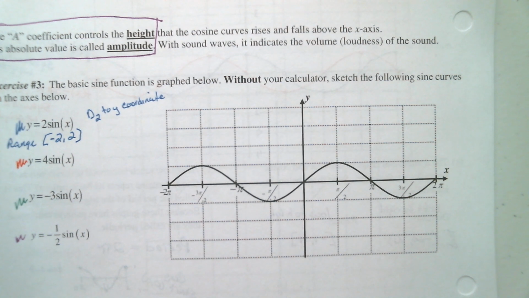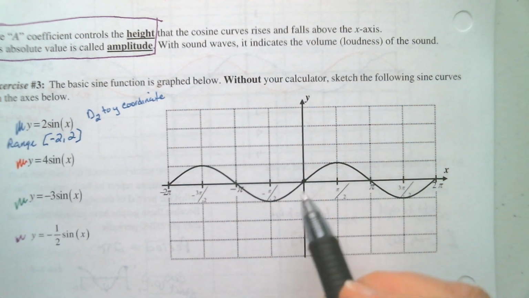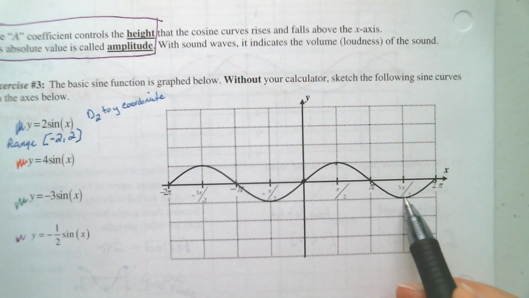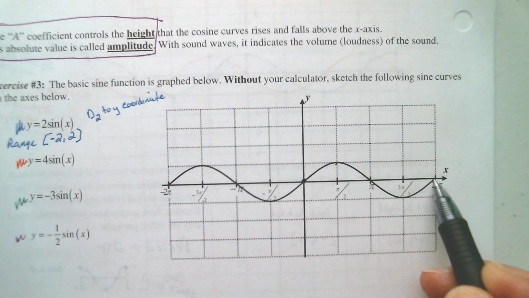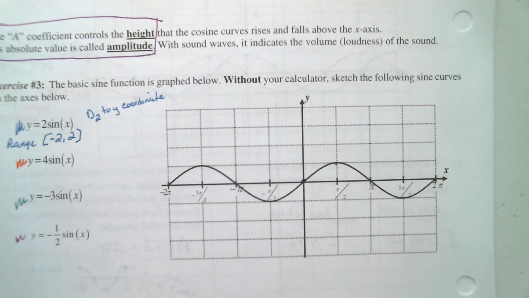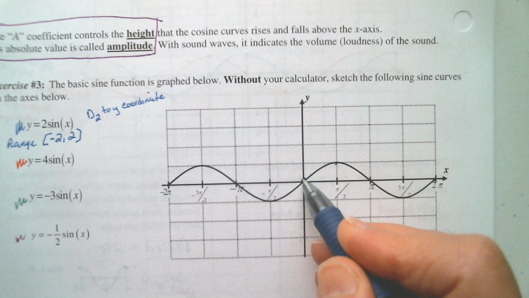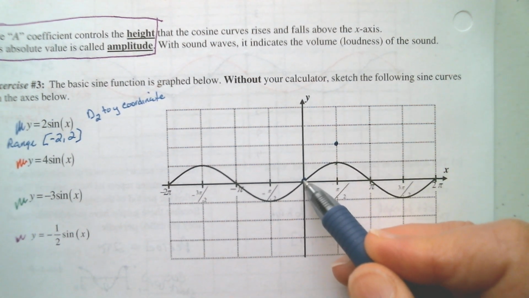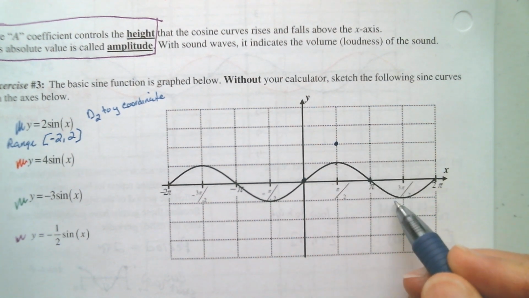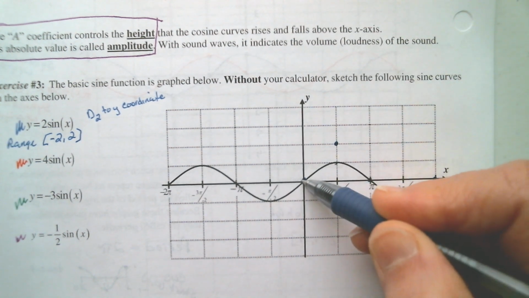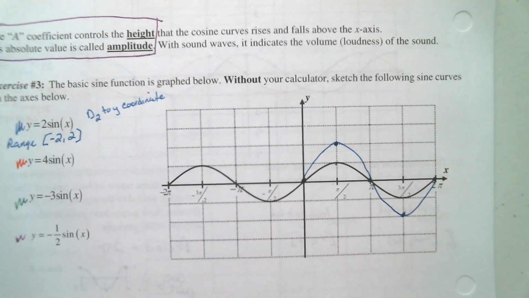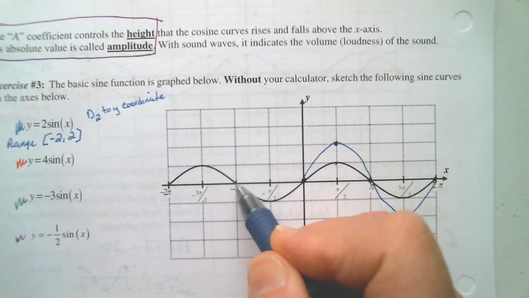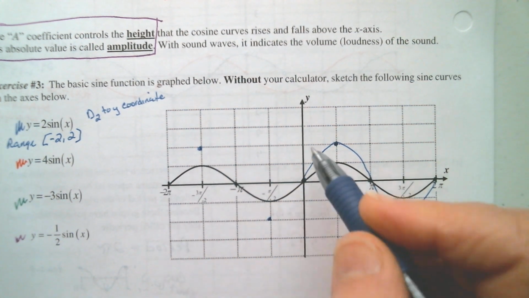So our basic sine starts at the origin, rises 1 unit above the x-axis, and then comes back down, falls 1 unit below, and then back on the x-axis. So y equals 2 sine x. It's going to start at the origin, but then instead of going up to a height of 1, it goes up to a height of 2. Right? So it's origin, height of 2, x-axis, down to -2, back to x-axis. Sine is symmetric with the origin. So now it's going to go down to -2 on the x-axis, up to +2 on the x-axis.